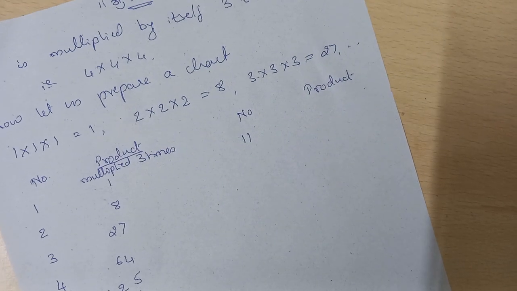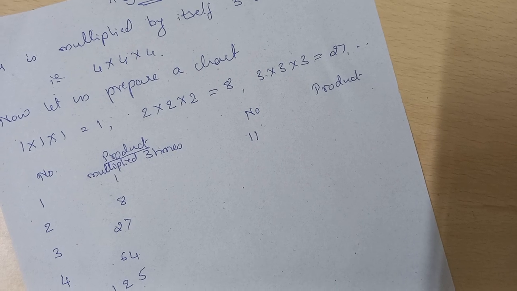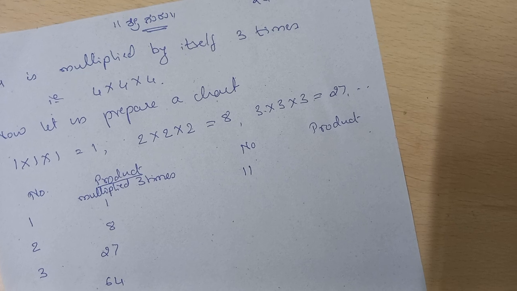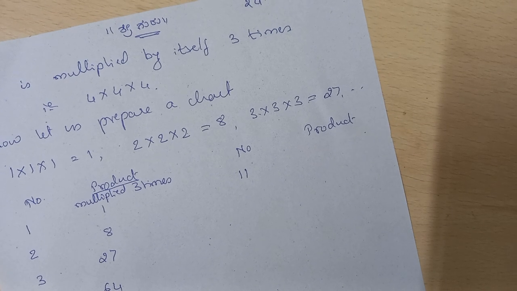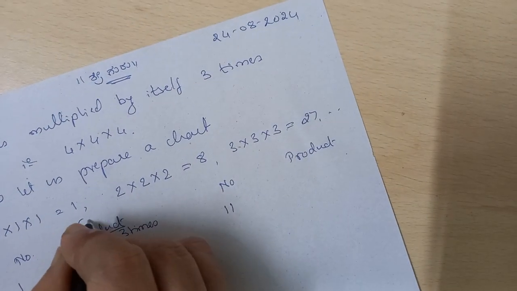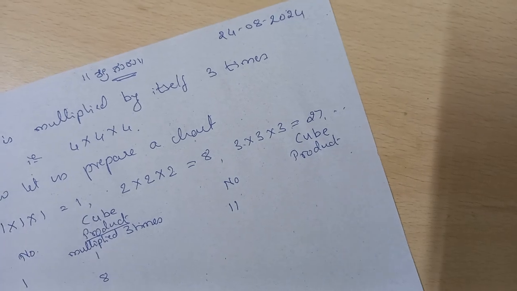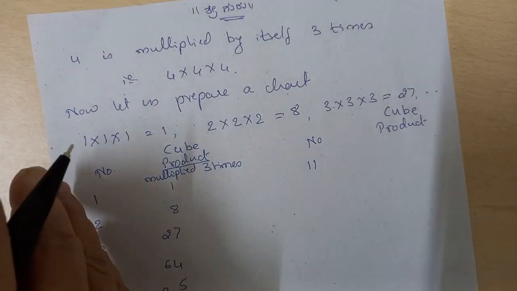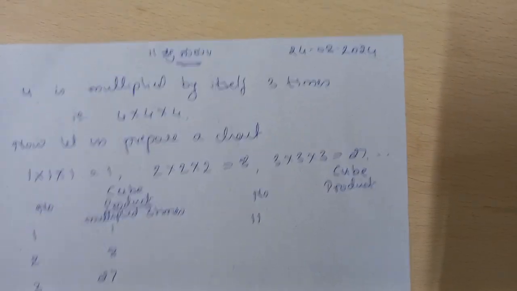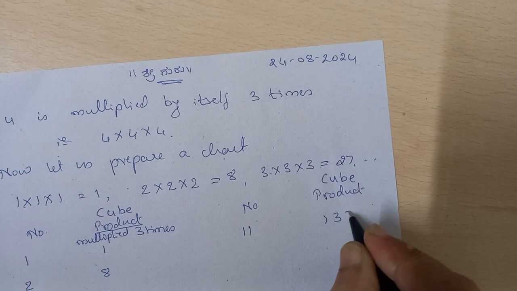These numbers are called cubes. We define a cube as multiplying the number by itself 3 times, and that number itself is called the cube root. The product is called the cube. And these numbers are called cube roots of these cubes. Multiply 11 3 times. You will get 1331.